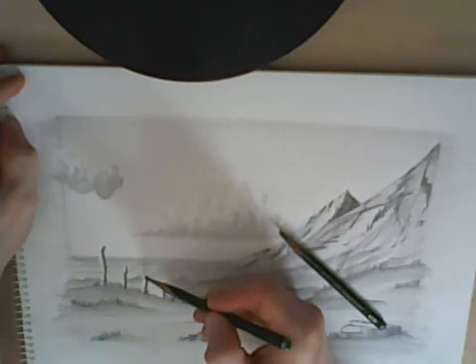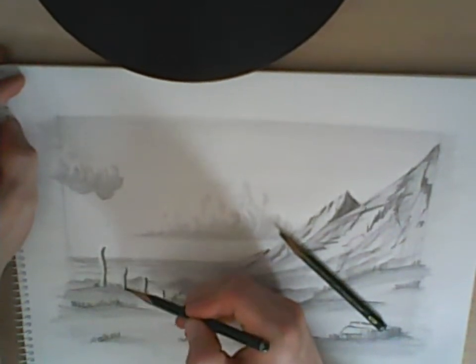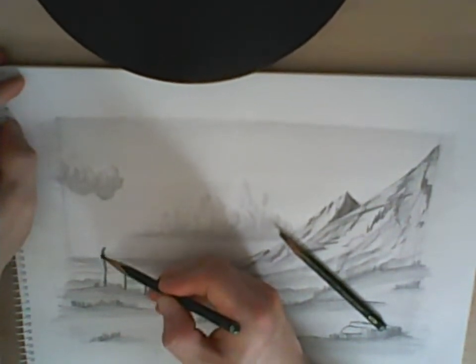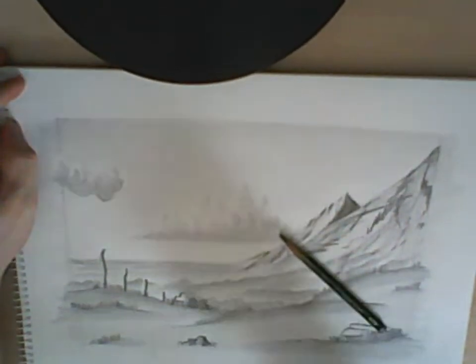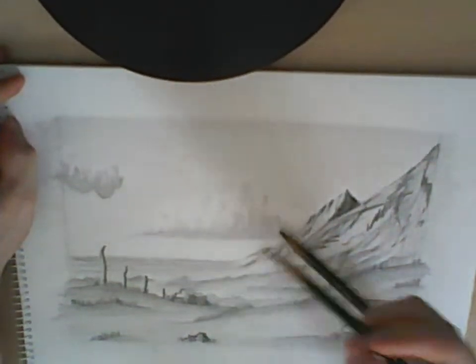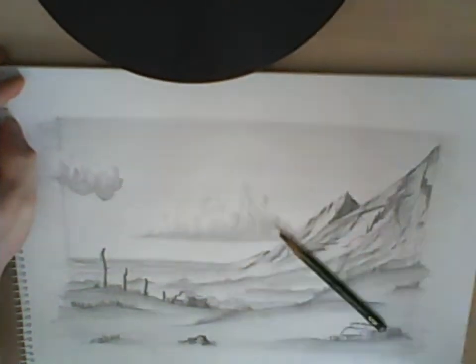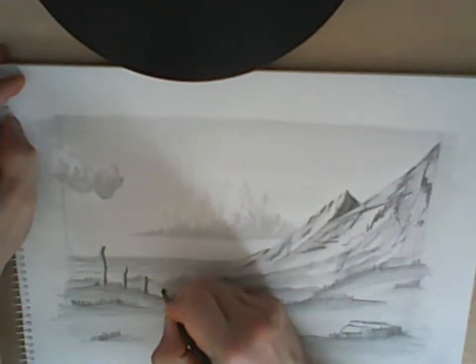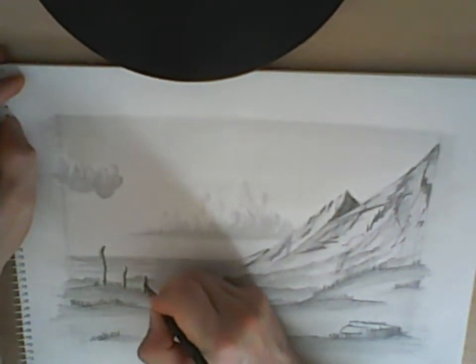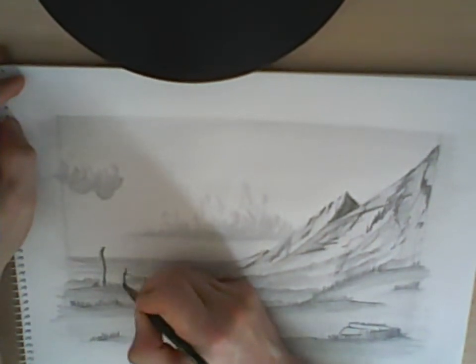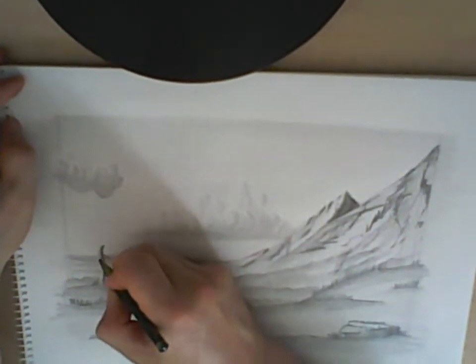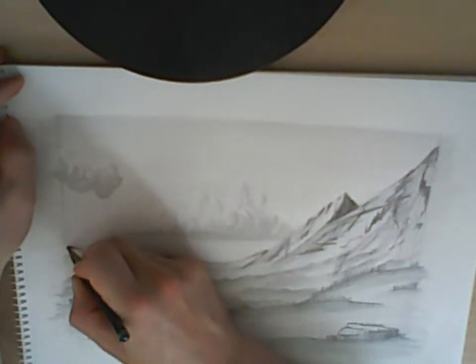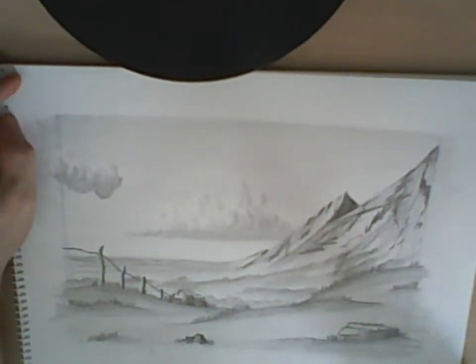And then I'll go in with the HB pencil to just draw in a little bit of irregular structure to indicate that those are made out of wood. And then let's have some sort of cord going from one post to the other and out of the frame right here. You know what? Let's have another one.